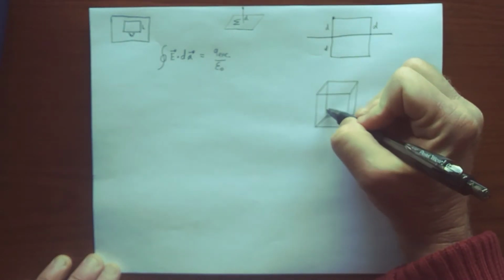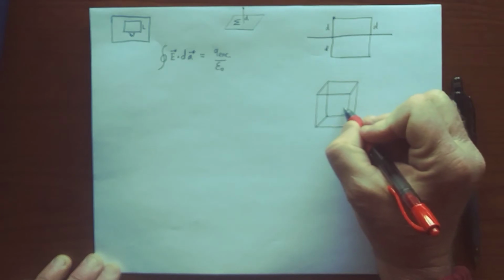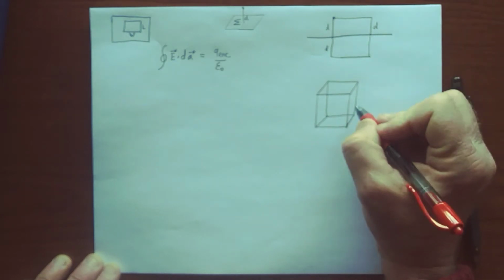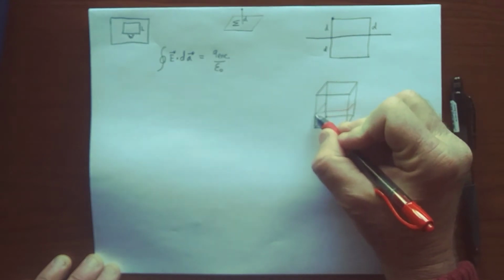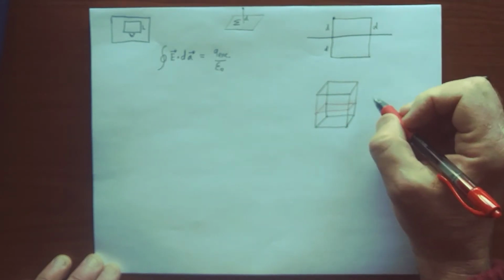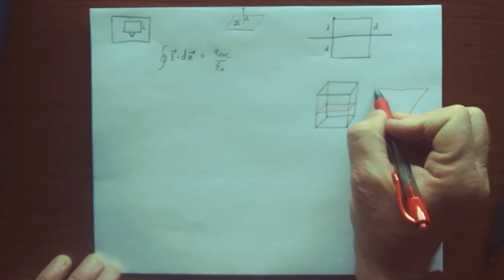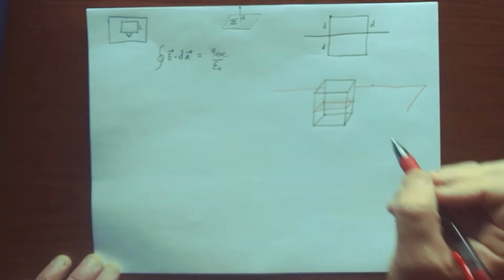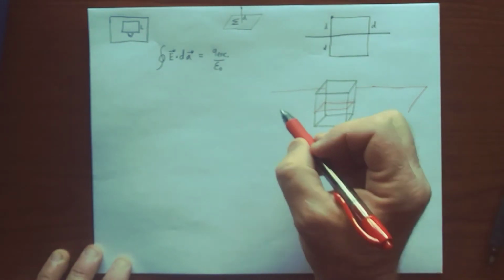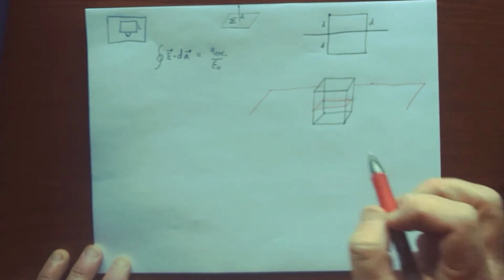So the top, so let's draw the surface where the charge lives in red. So that's the part of the red plane that is inside the box. Let's see if I'm doing this okay.